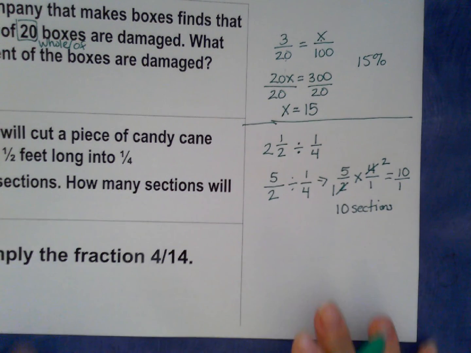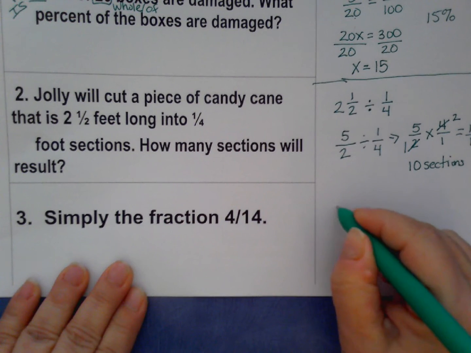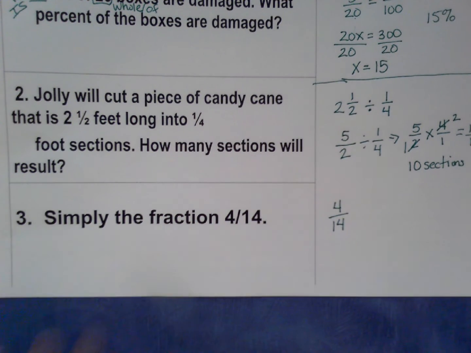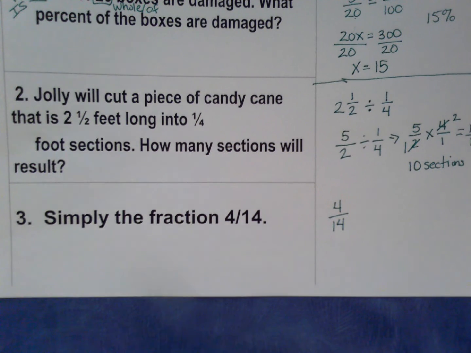Okay, last one. This one should be fairly simple for us. It's simplify the fraction 4/14. Simplify, that means reduce it. Find a common factor that goes into this and make sure you get it to the lowest numbers possible.